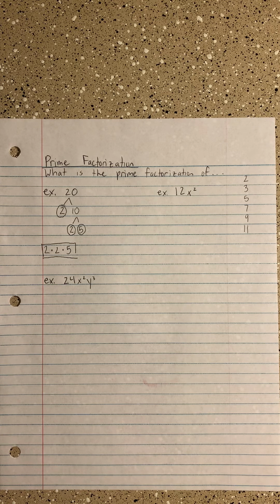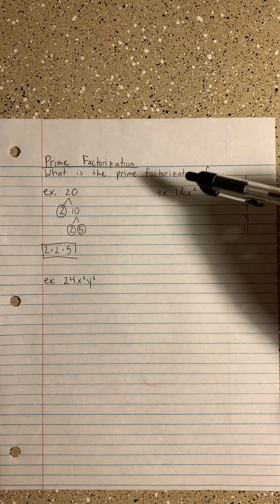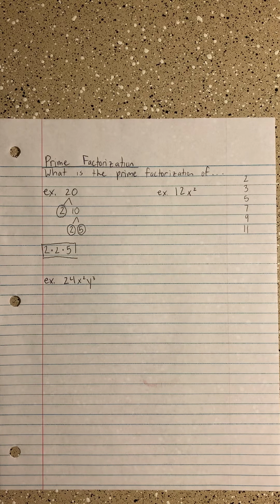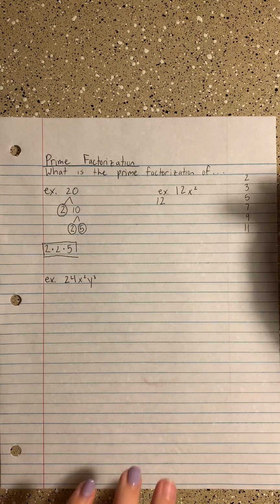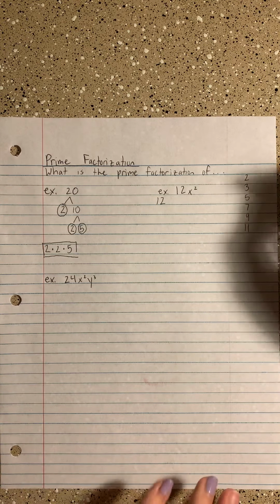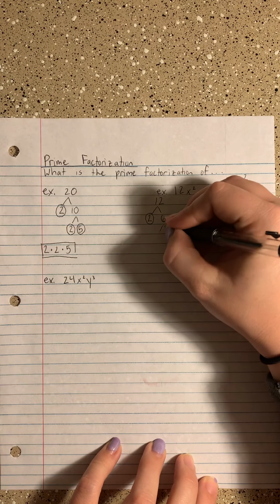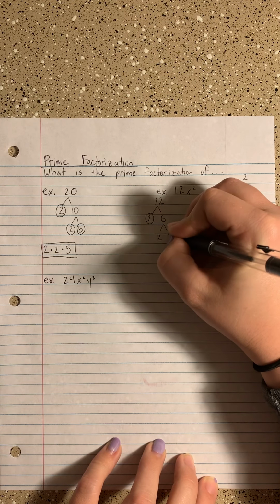Okay. You can also do prime factorization with variables. So for example, if we look over here, if we have 12x squared, we can get the prime factorization of 12x squared by breaking down both 12 and that x squared. So I'm going to start first with 12, and I'm going to get the factor tree of 12. Okay, so I know for sure that 2 can go into 12. It breaks down to 2 and 6 because 12 divided by 2 is 6. So 2 is prime. I'm going to go ahead and circle it. 6 is not done yet because 2 can also go into 6 as well. So you can break that down into 2 and 3.